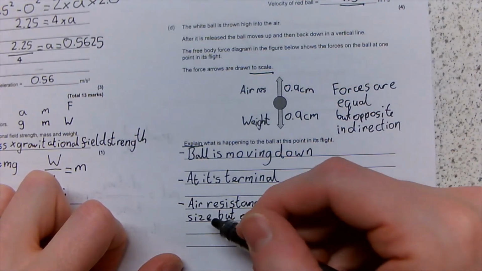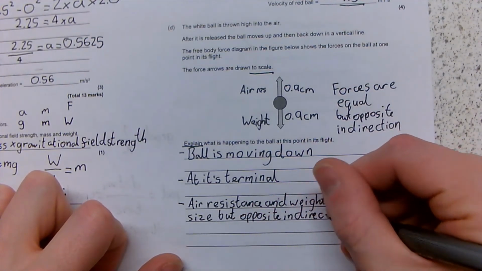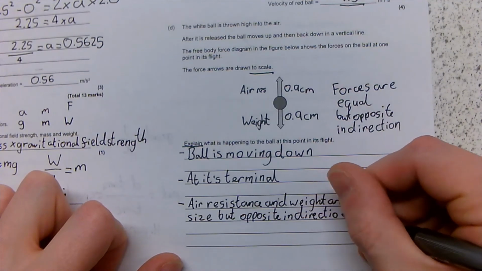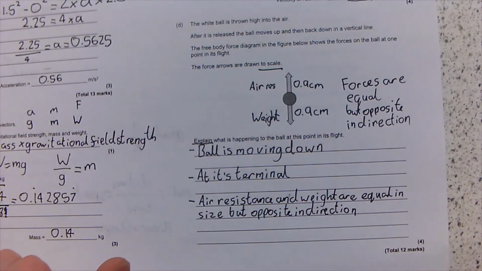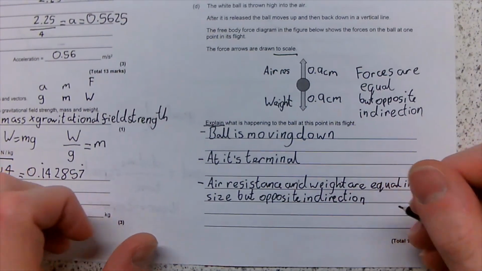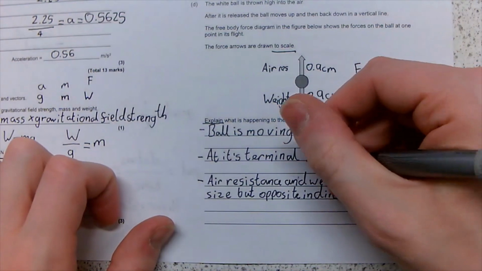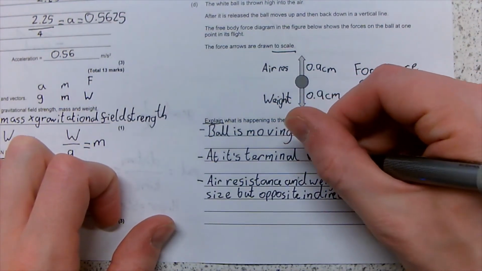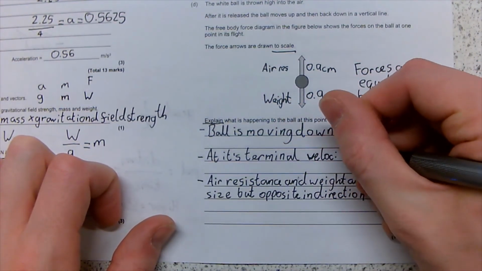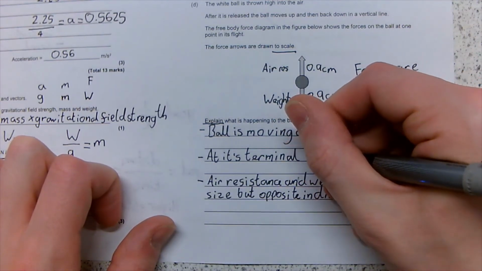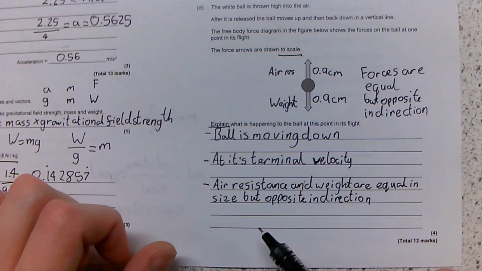You could use the word magnitude instead of size if you'd like to. This means the resultant force is 0, and if the resultant force is 0, there is no acceleration, and so it's moving at a constant speed. Oh, I've just realised I didn't write the word velocity down here. Velocity.